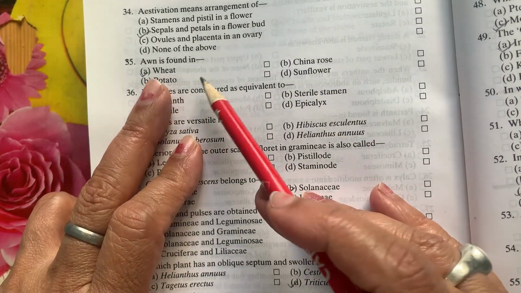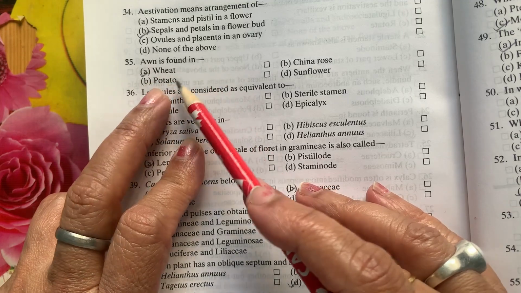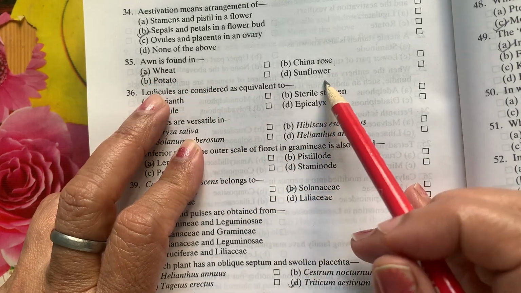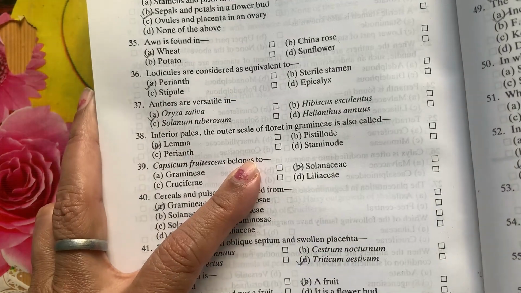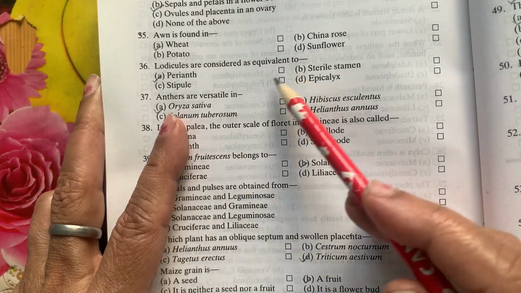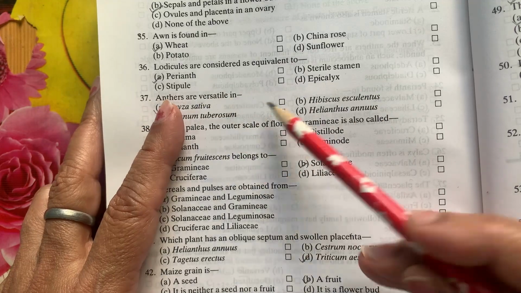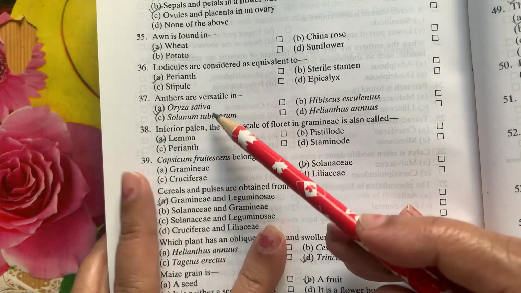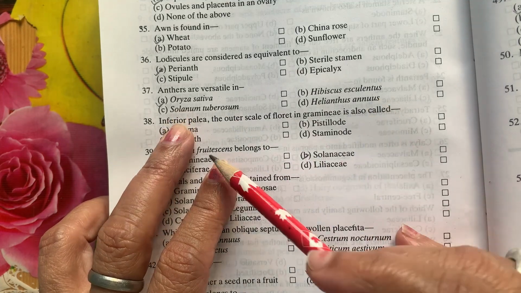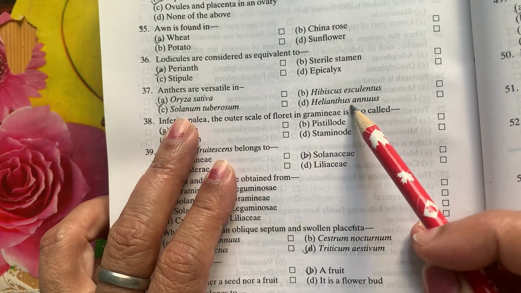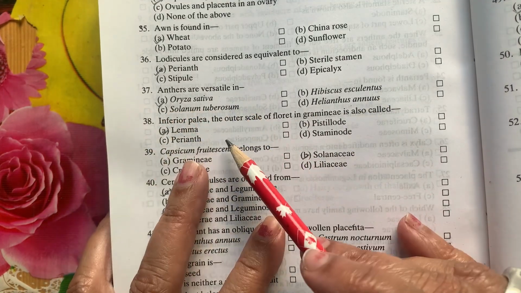Awn is found in wheat. Lodicules are considered equivalent to perianth. It is perianth. Anthers are versatile in Oryza sativa. Options: hibiscus esculentus, Solanum tuberosum, Helianthus annuus. It is in Oryza sativa.